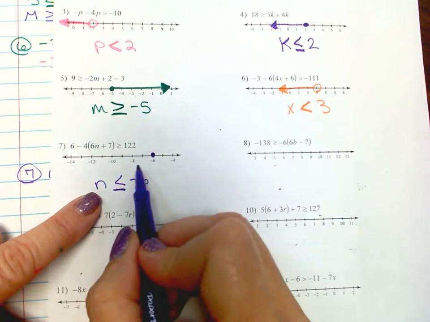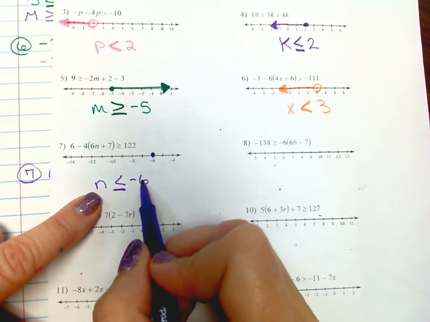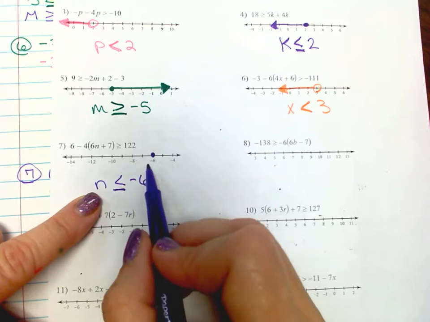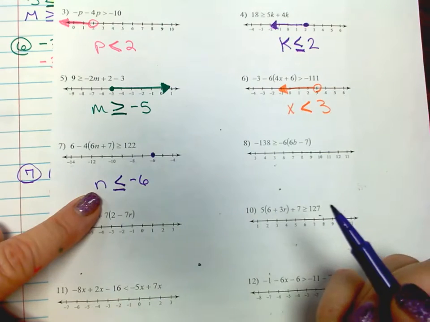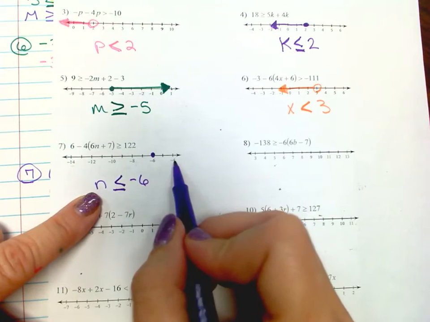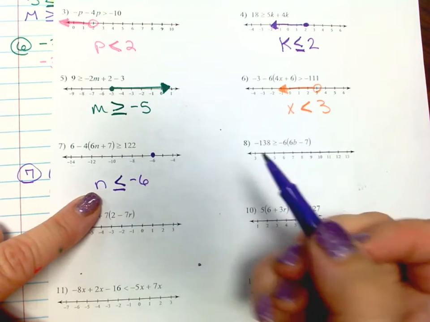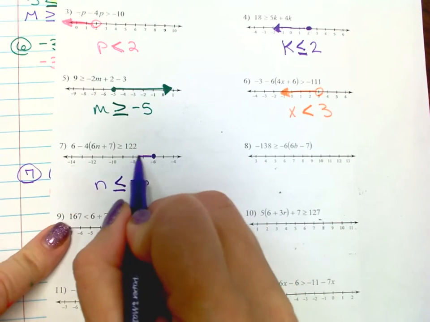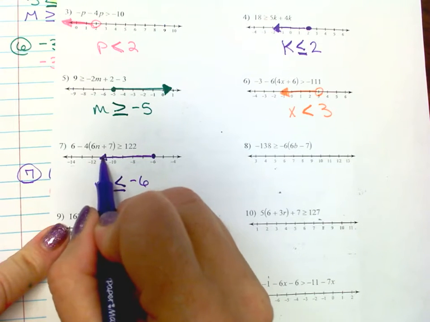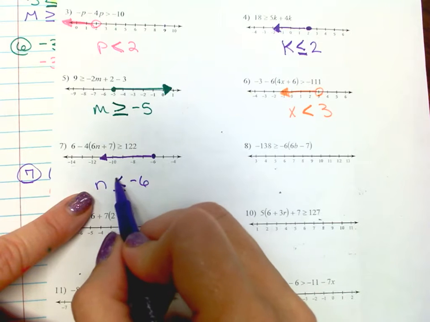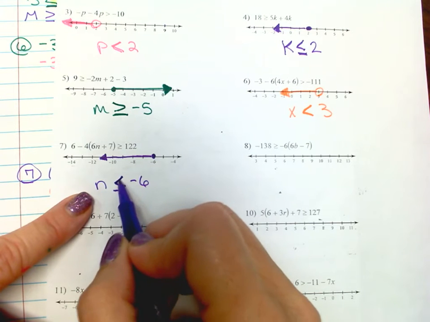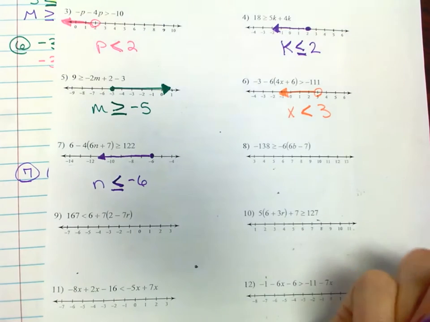Is it less than negative 6 or greater than negative 6? So is negative 8 less than negative 6? Or is negative 4 less than negative 6? 8 is. So your arrow is going to go this way. And again, the secret, if your variable's on the left-hand side, the arrow goes the way of your inequality.